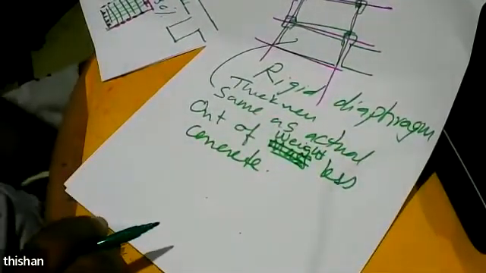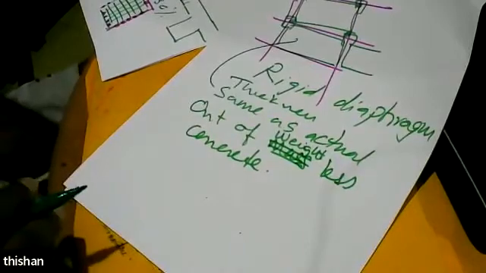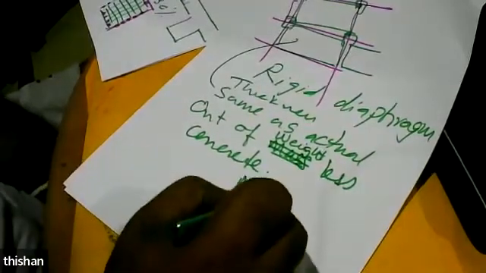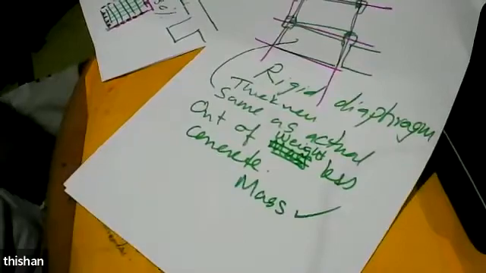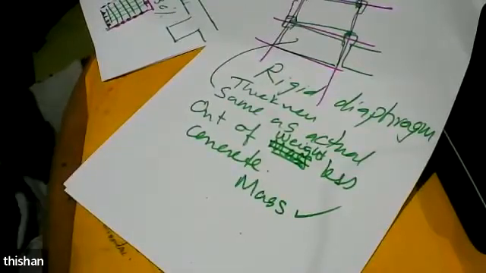Weightless concrete, no weight in it, but mass is there. You ask why? We need a mass.